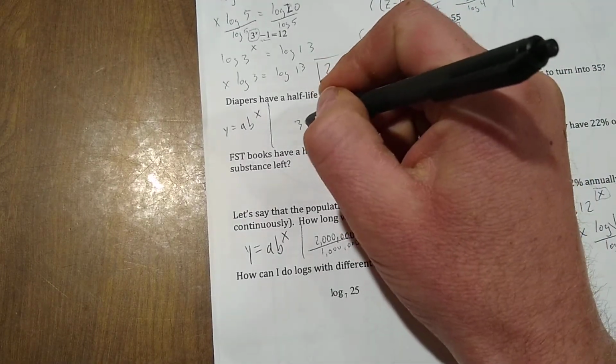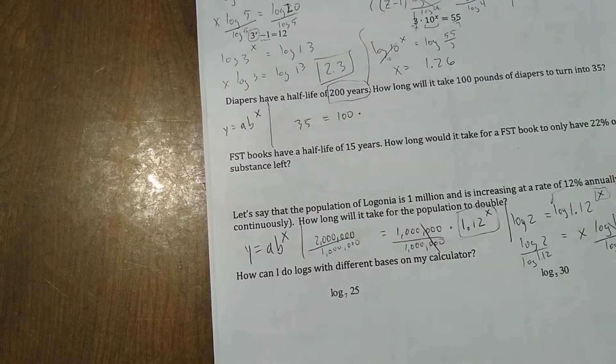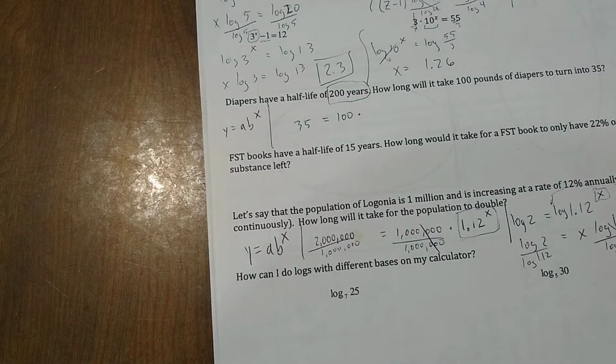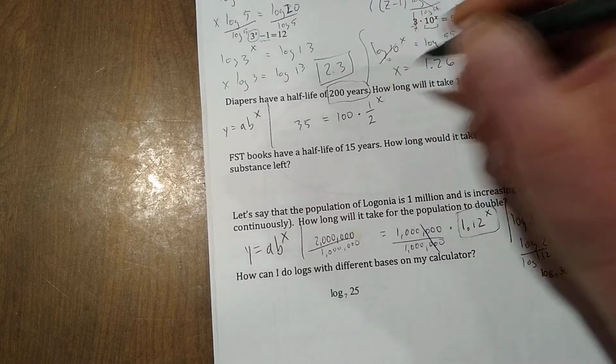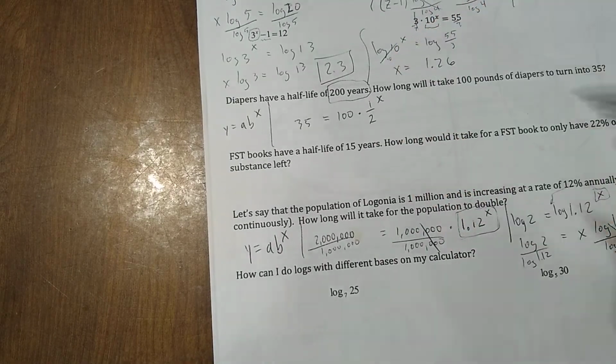35 is what we end with, so that's going to be 35. Now let's think about what our growth factor is going to be, or actually a decay factor this time. It's getting smaller. So what number are we multiplying by over and over and over again? Well, we're multiplying by 1/2. Now how many times are you multiplying by 1/2? That's what we have to try to figure out.